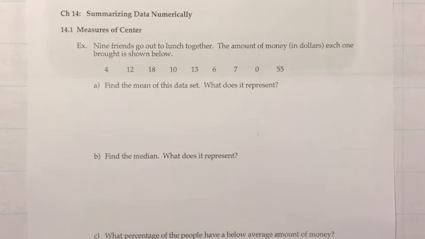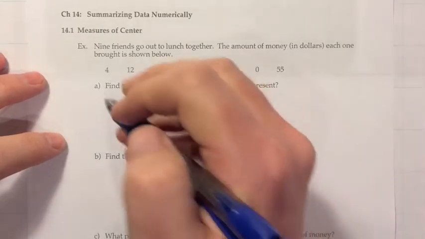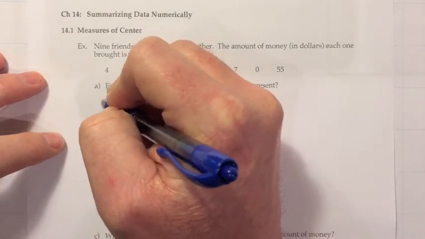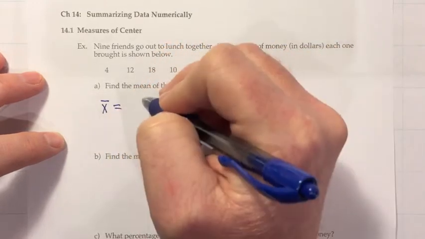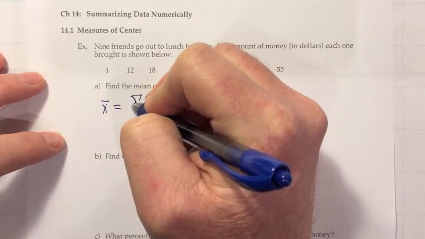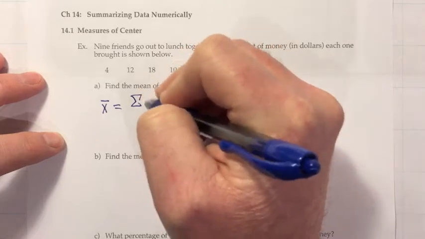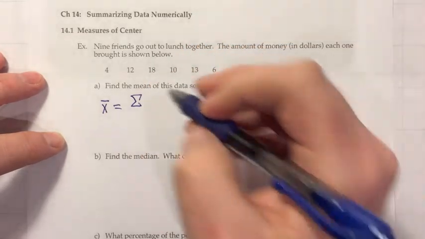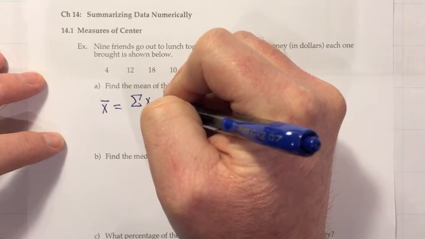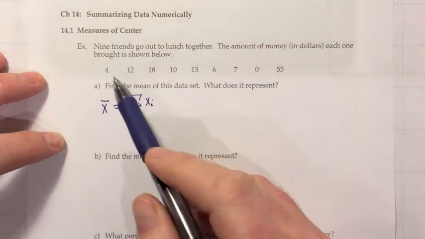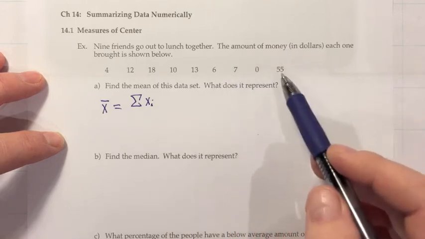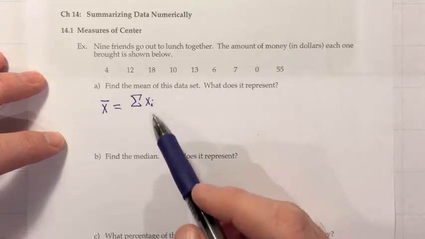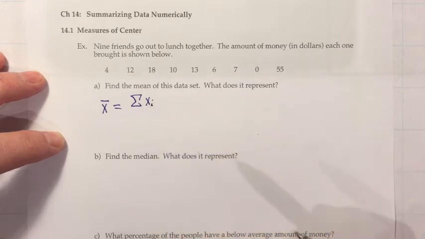All right, so let's find the mean of this data set and what does it represent. So the mean of a data set is just the average of a data set. And if we consider this to be a sample, then the symbol we would use for that is the sample mean, and that is an X bar. And the way that you get an average is you add up all the data values. The way we write that in statistics is we use this capital Greek letter sigma to represent the sum. We put an X sub i to represent the x1, x2, x3, x4, x5, x6, x7, x8, x9. So the little i we call an index. A lot of times people don't write the index and they just put sigma x.